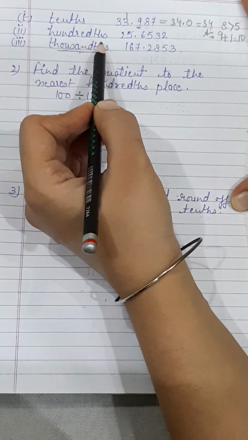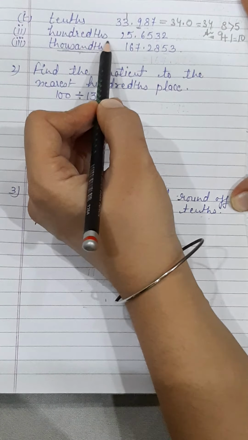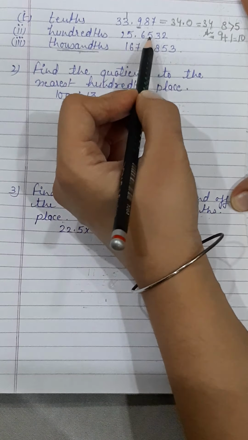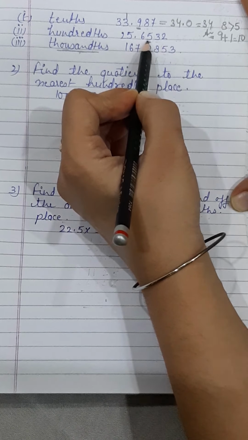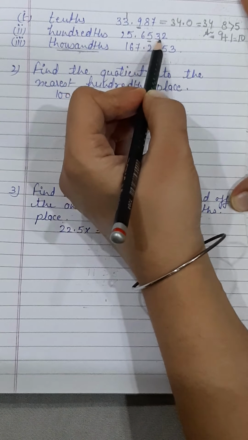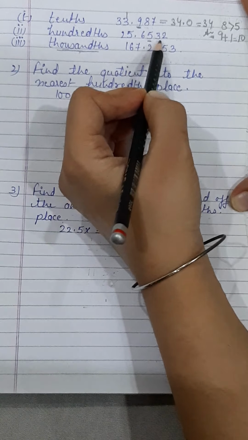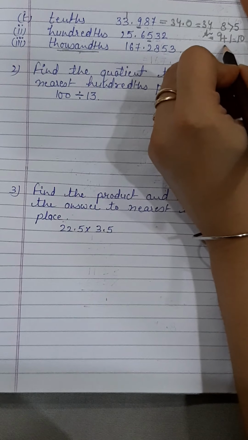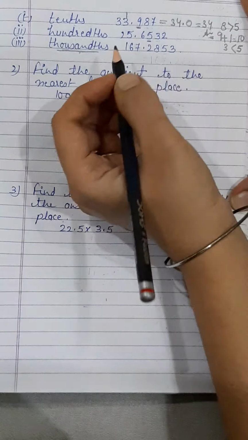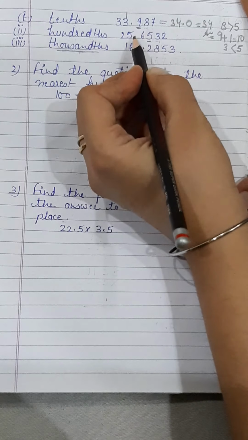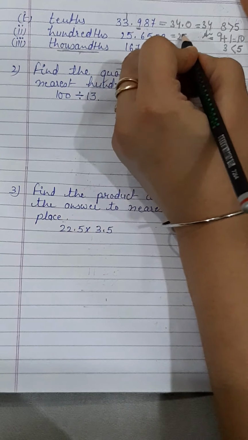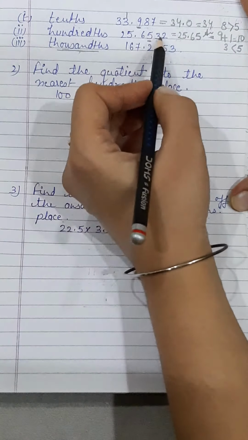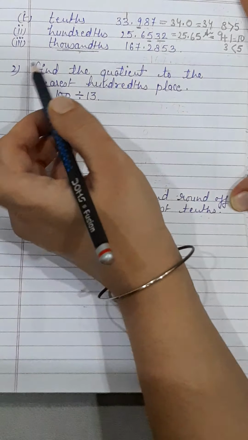Now if you have to round off the number to the nearest hundredths. So first, the hundredths place will be tens, hundreds, that is 5. So you have to check this 5's nearest right side number, that is 3. Clear? And here 3 is less than 5. So no change. So what will be the answer? 25.65 only. Clear? And the rest of the digits you will not write.